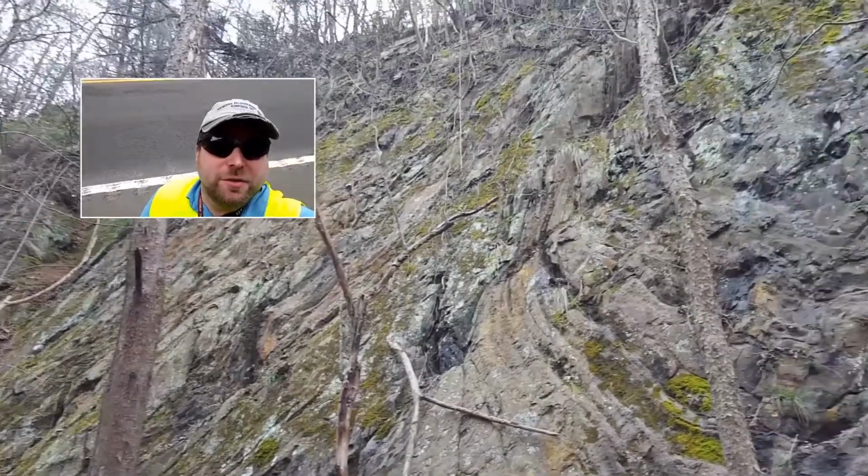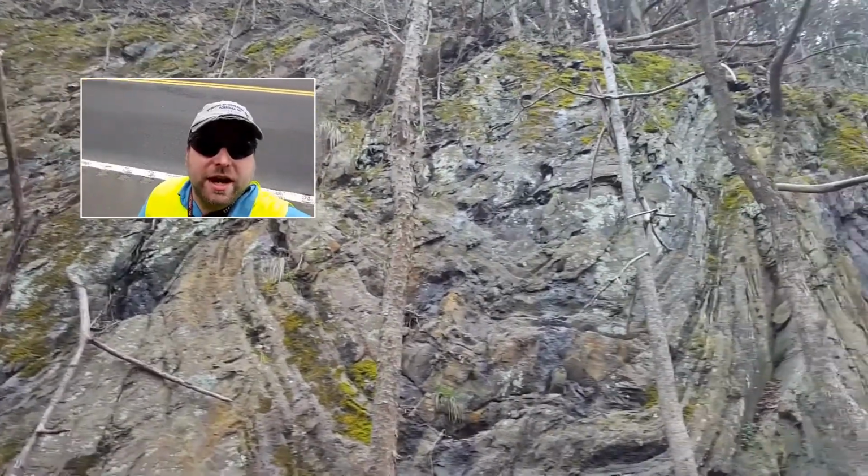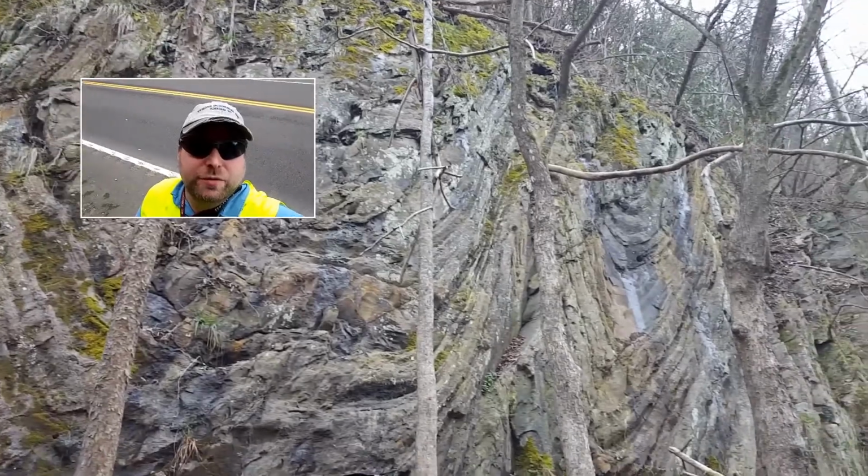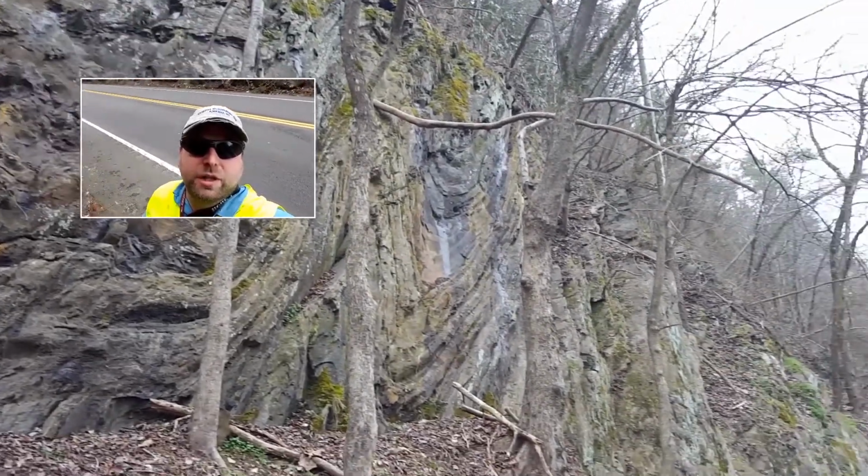Not too far from Great Smoky Mountain National Park, we're looking at a spectacular road cut with beautiful folds in it of the Wilhite Slate.